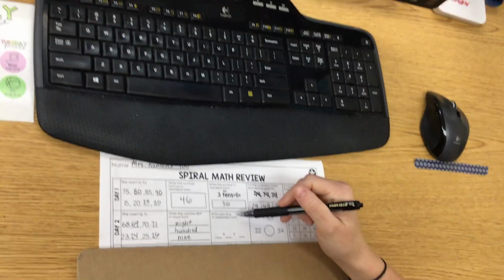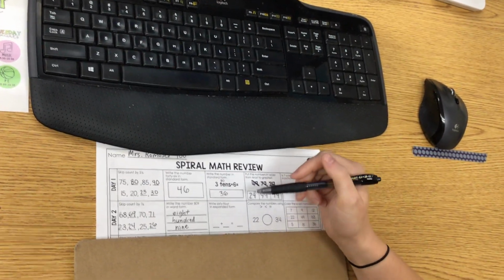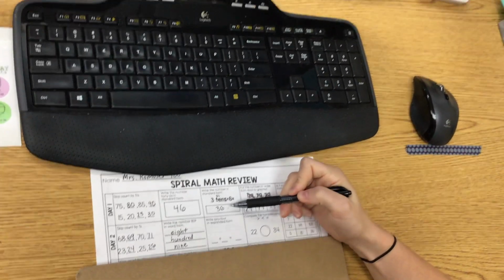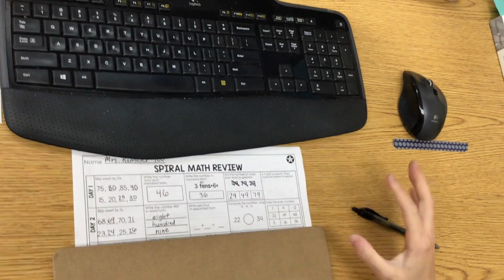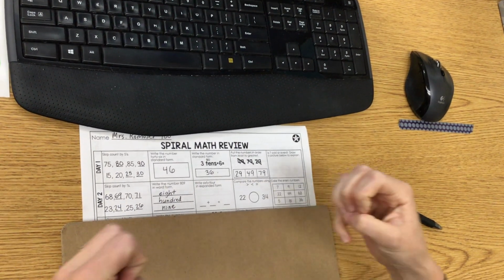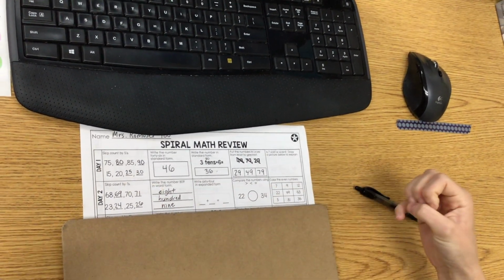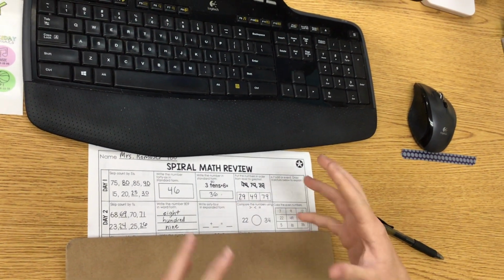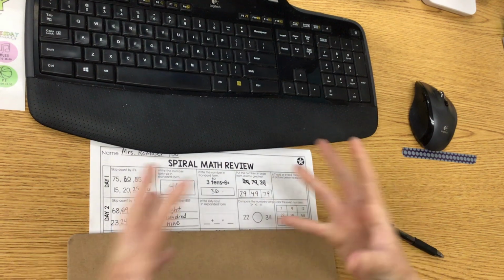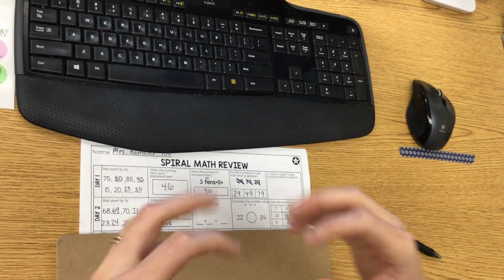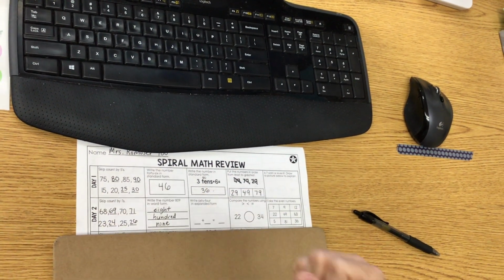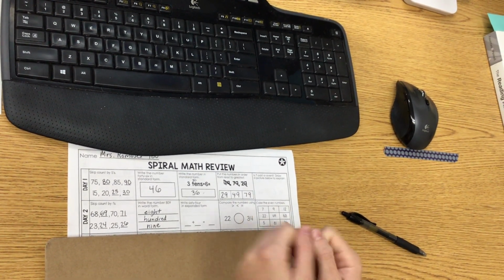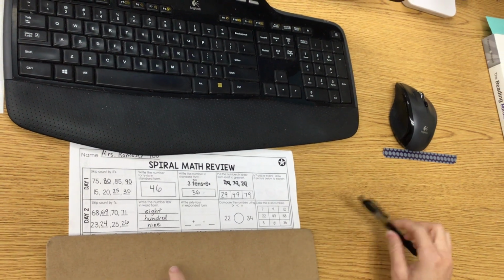It says write 64 in expanded form. So expanded form is really cool. Yesterday we talked about standard form, but expanded form is when you take that number and you pull it out and expand it into tens and ones. So if you have the number 36, if you put it in expanded form and stretch it out, it's 3 tens, 30, plus 6 ones, 6. 30 plus 6 is the expanded form of 36.